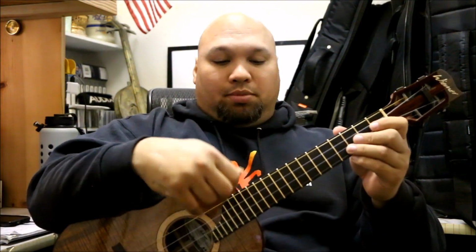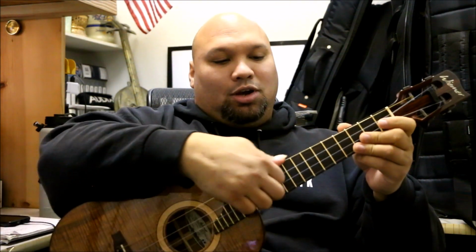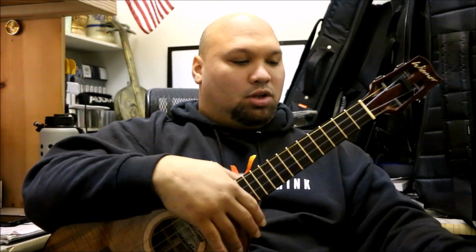I have a different string on here because normally I use a regular wound G string, but my string broke, so I've got one of these on here that I got from Andrew over at the Ukulele site, and he was like, "Hey, try out this string," and it's a flat wound string. It actually plays really nicely, and to me it works really well. And surprisingly, it's the same volume as my other string, so I might actually switch my string set over to this one because I really like the way that string plays.